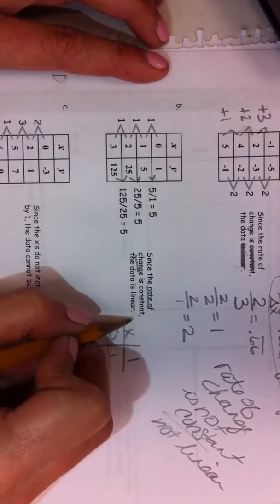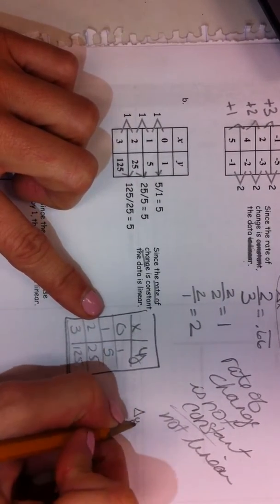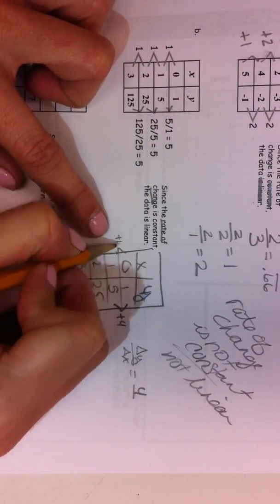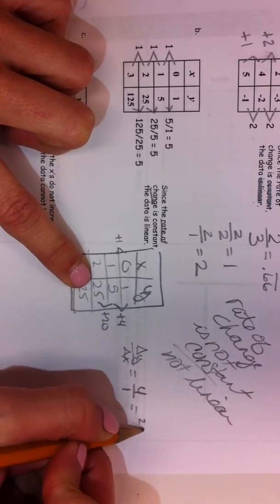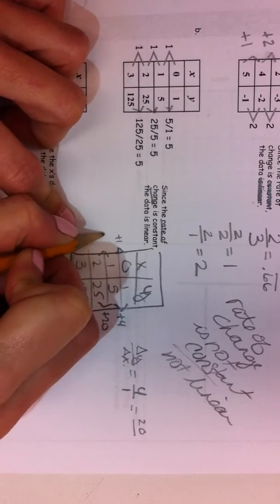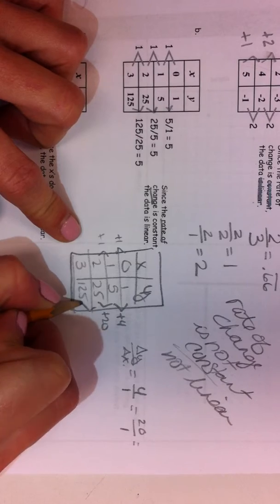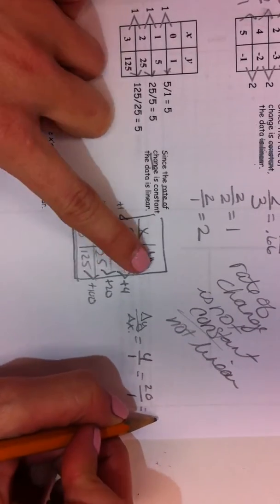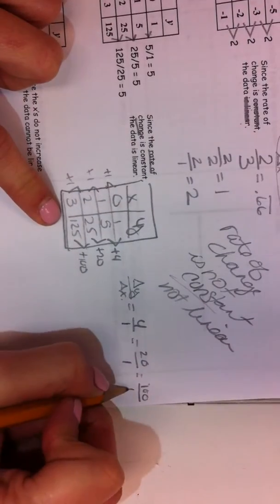If you were to find the rate of change, it would be the change in y over the change in x. The first change in y was a positive 4, the first change in x was a positive 1. The next change in y was a positive 20, the next change in x was a positive 1. The next change in y was a positive 100, and the next change in x is a positive 1.